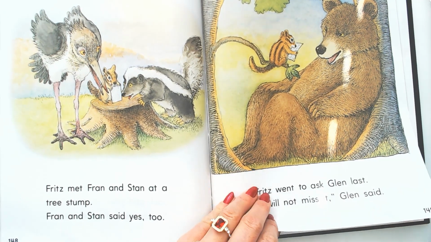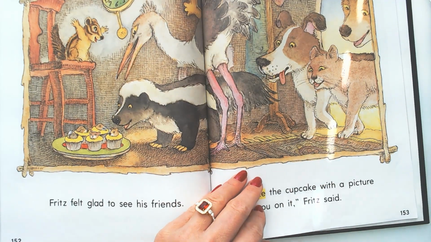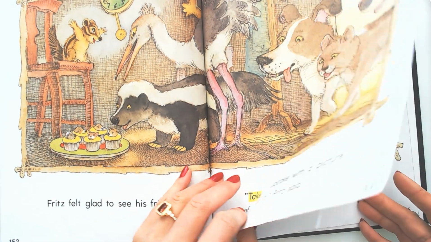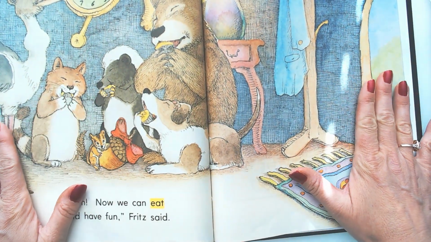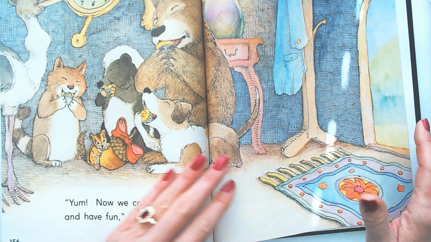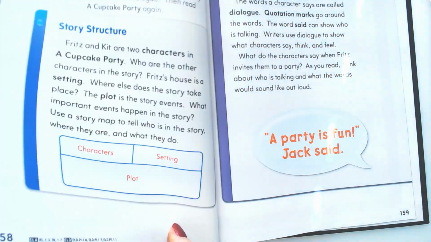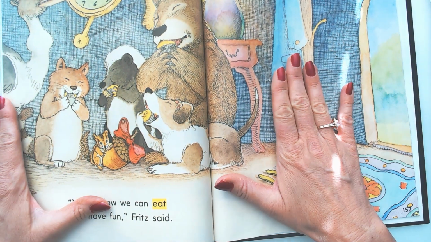So what happens at the end of the story? Do the friends play games outside at the end of the story? Do they all go home at the end of the story? Let's get to the end. This is the end of the story. Or do they eat and have fun at the end of the story? And this is the end because look. Yes, they eat and have fun at the end of the story.